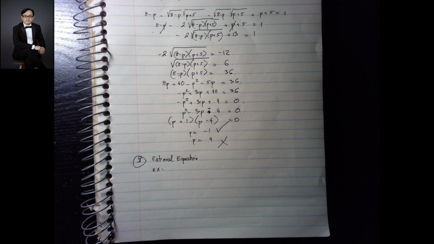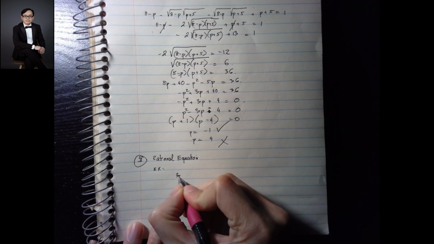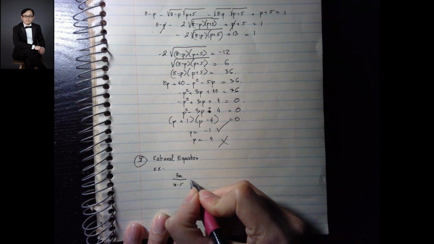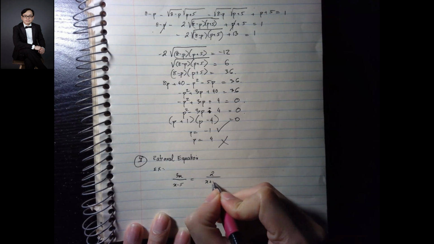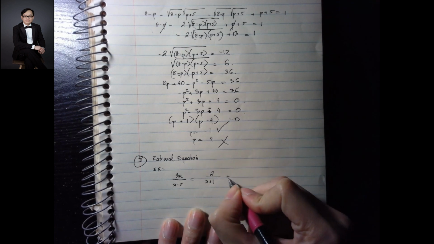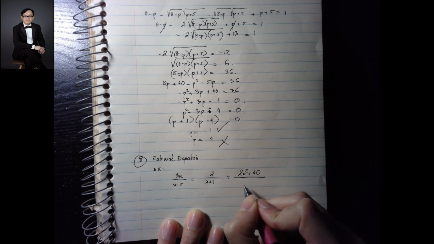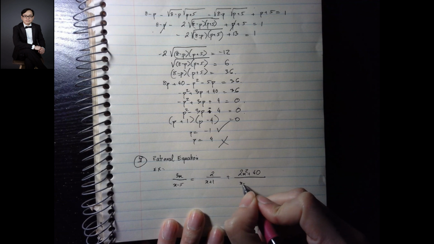For example, this one: 3x over x minus 5 equals x plus 1 plus 2x squared plus 40 over x squared minus 4x minus 5.